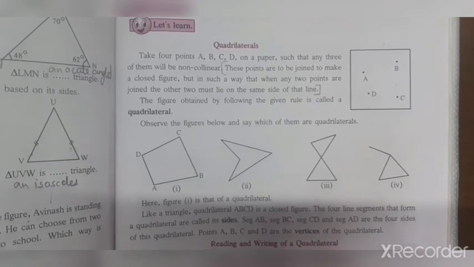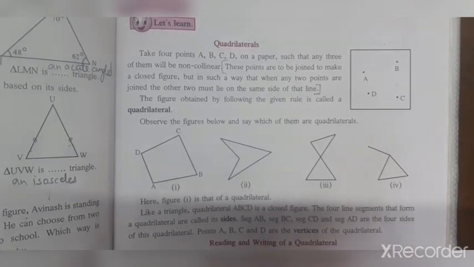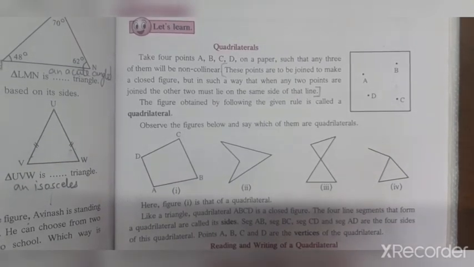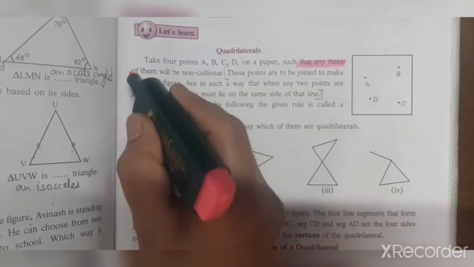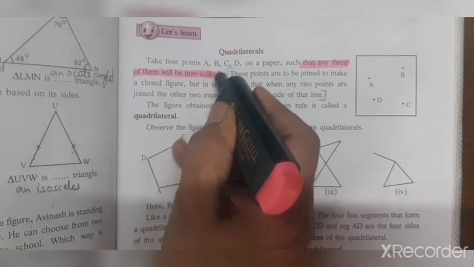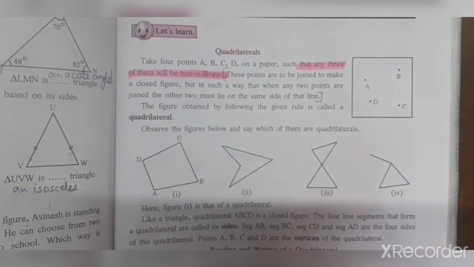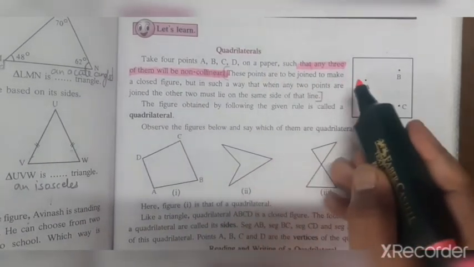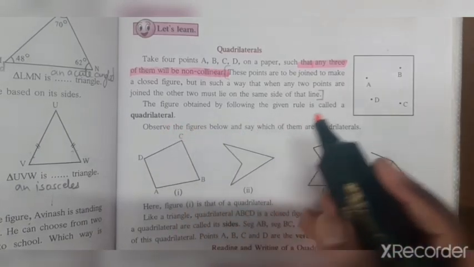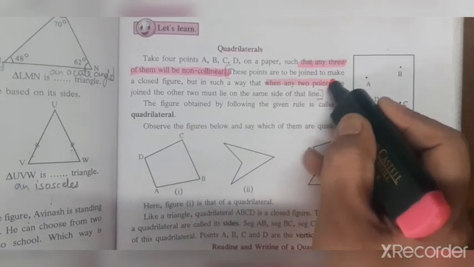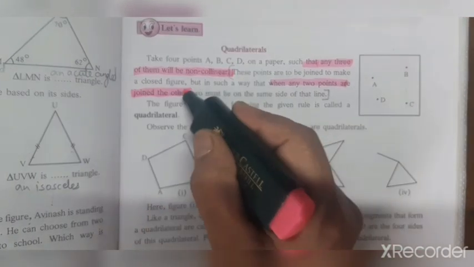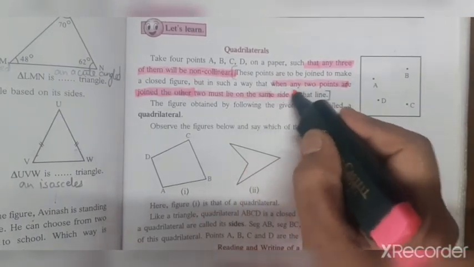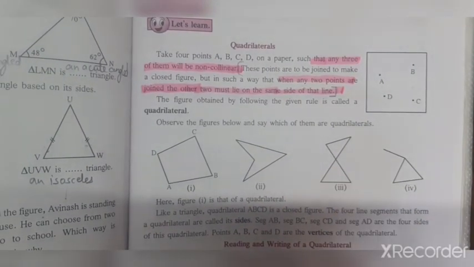That we have to take 4 points such that any 3 of them should be non-collinear. So this is one important statement. And the other statement which satisfies that it is a quadrilateral is that when we join these points, and any 2 points are joined, the other 2 must lie on the same side. So these are important points.